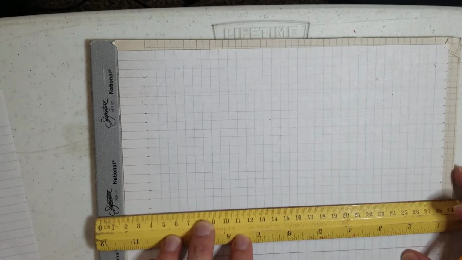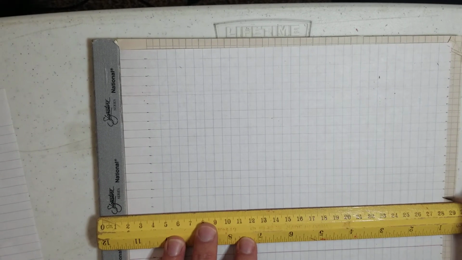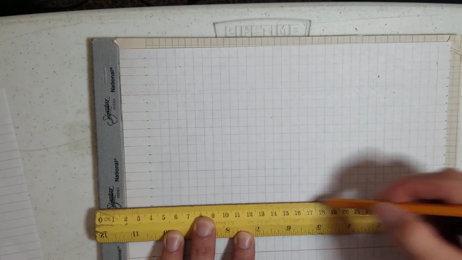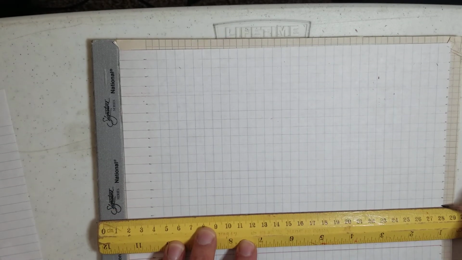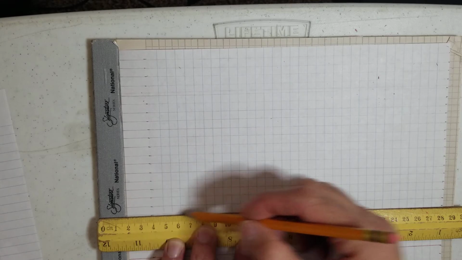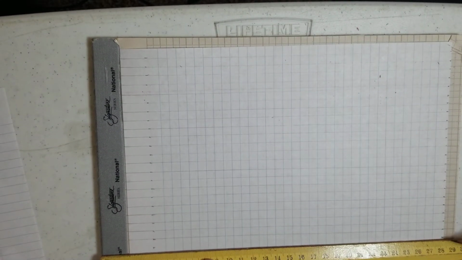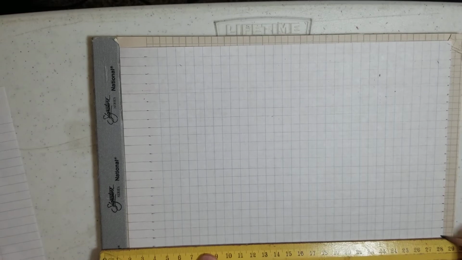So I'm keeping my lines nice and light. I don't want these grid marks to be dark because I want my drawing to be dark, not the grid marks. These are going to be very light. And like I said, if you have graph paper, definitely want to use that graph paper.